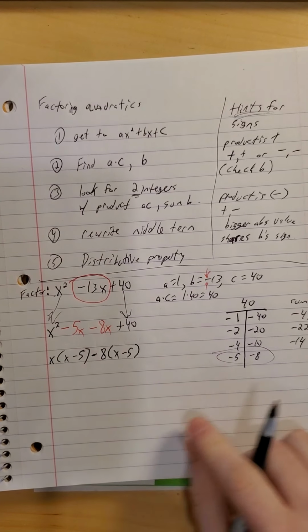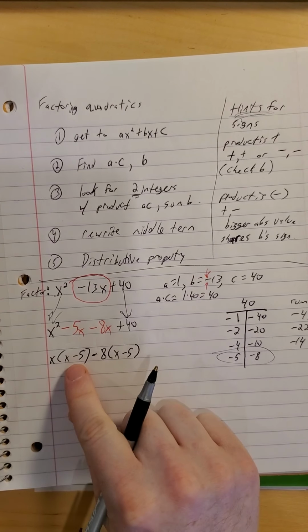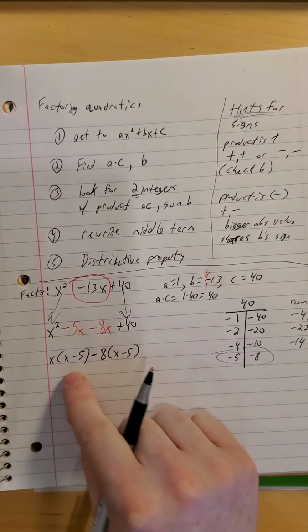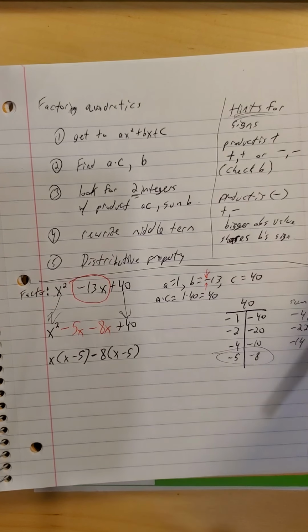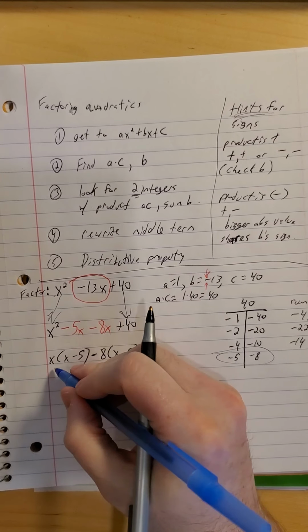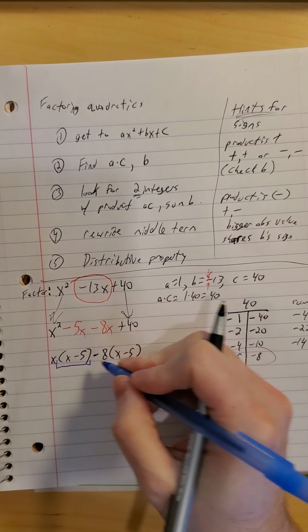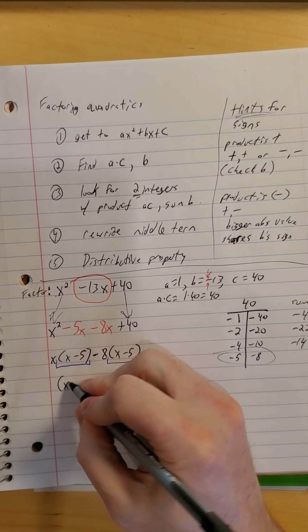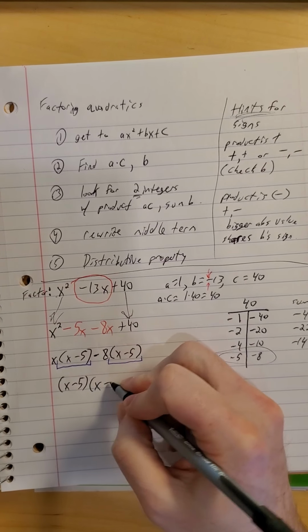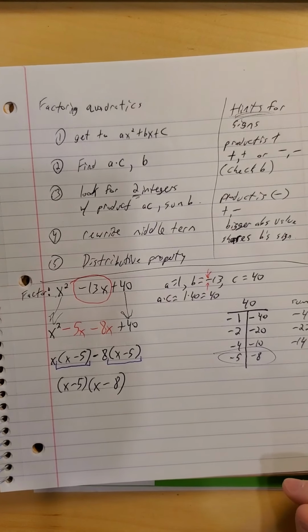You'll know that you picked the right combination when you see the same factor appear both times. Then we just use the distributive property one more time. This is now a factor of two terms. Here's one term, here's another term. Pull that common factor, x minus 5 by x minus 8.